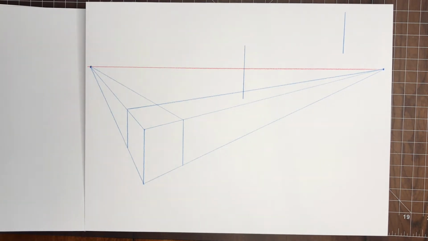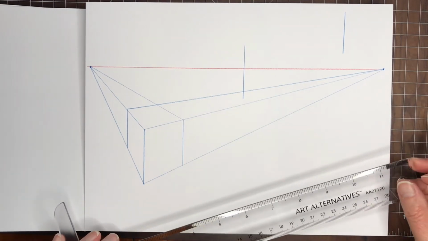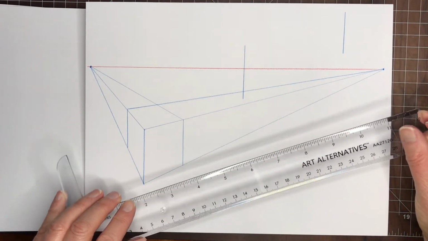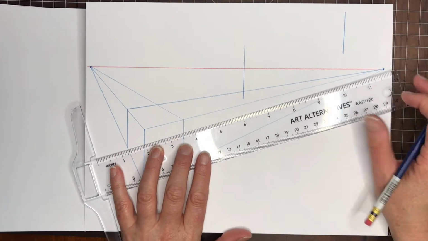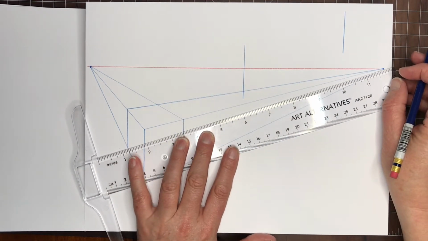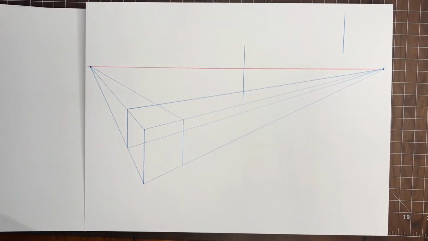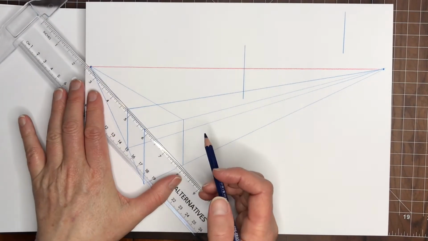And then if we wanted to see the box as if it was transparent, we would take the bottom of the opposite corner and draw our line through to the vanishing point, and the same on this side.